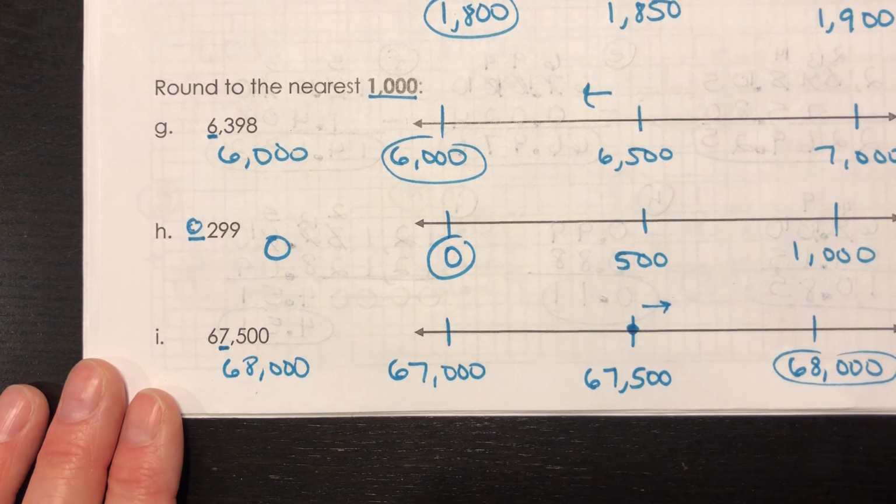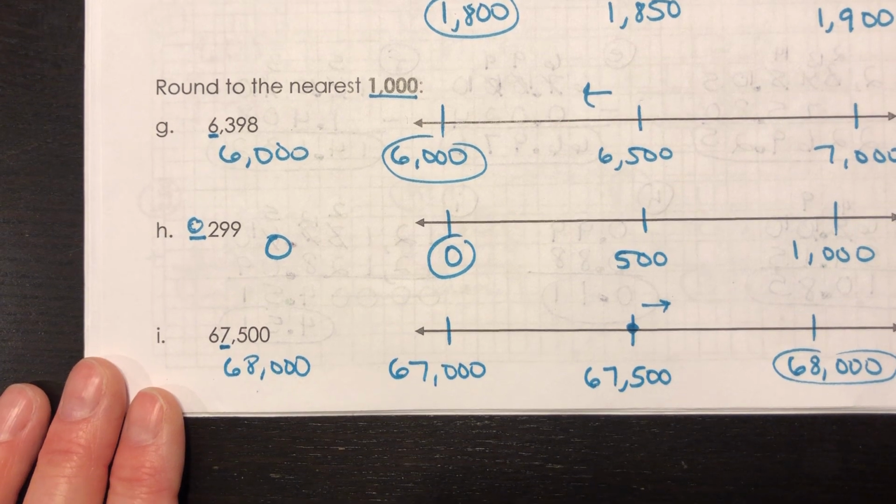All right, you're going to do your lesson 10 practice next, so you'll need your whiteboard, your marker, and eraser.